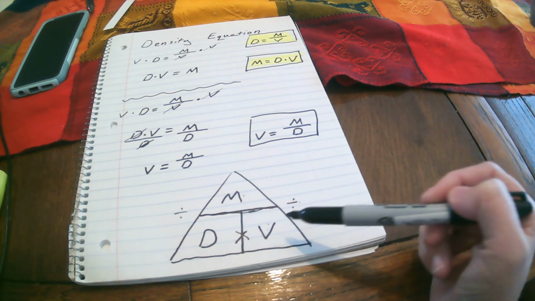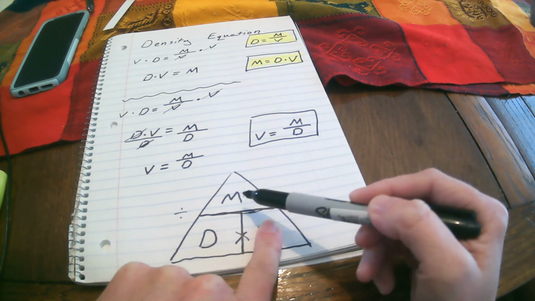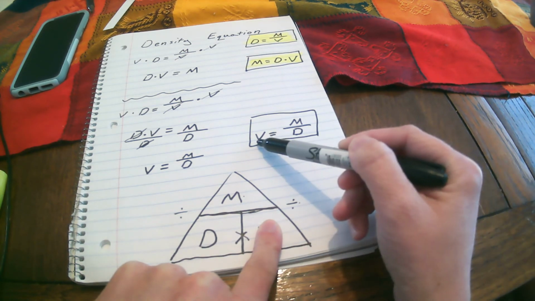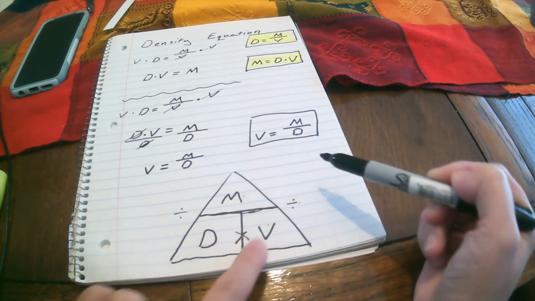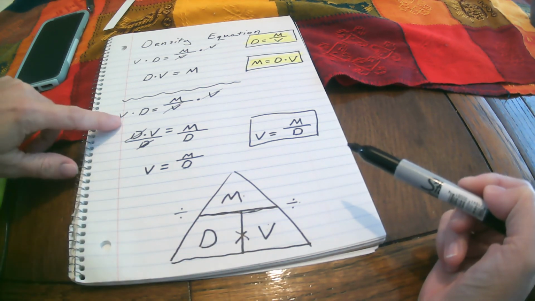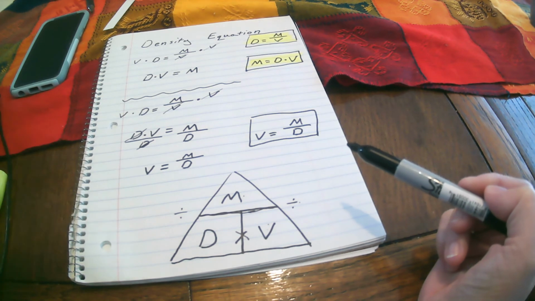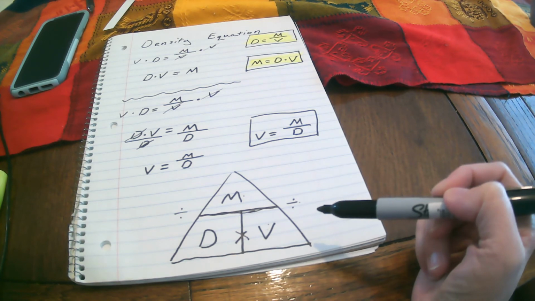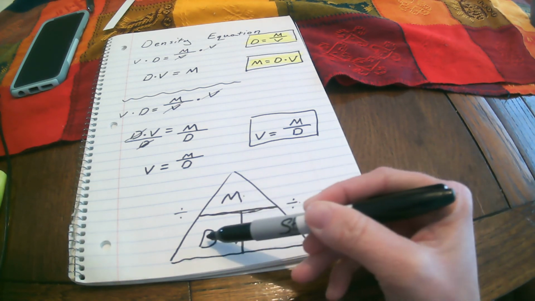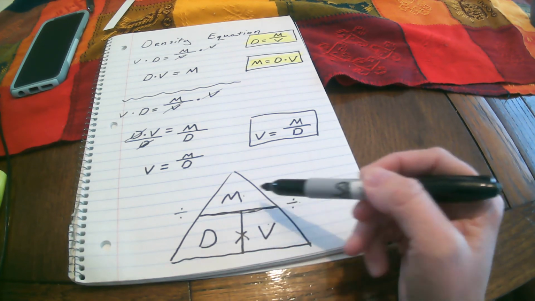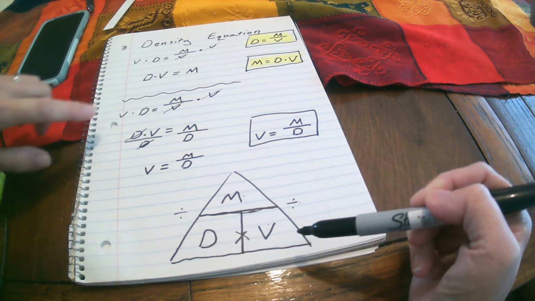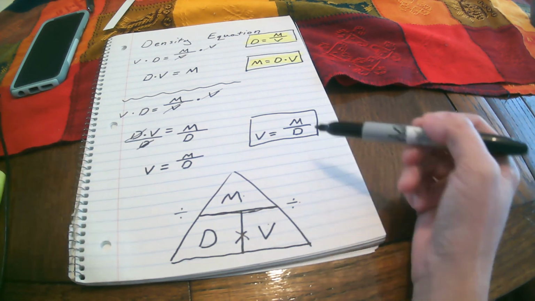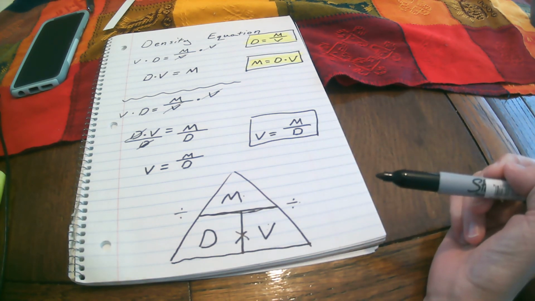Last, they said that if you were looking for V, you covered up the V, and you divided mass by density. That's the same thing we got. When we were looking for V, we divided mass by density. But I didn't need to memorize this triangle. I needed to use my math rules to rearrange the equation. So you get the exact same thing you would if you were using the formula triangle, but you don't have to remember what goes on top and what goes to the left or the right, and do I multiply or do I divide? You don't have to memorize this at all. Start with your formula, use your algebra rules to get the variable you want by itself, and that will always give you the correct formula that you need to use.